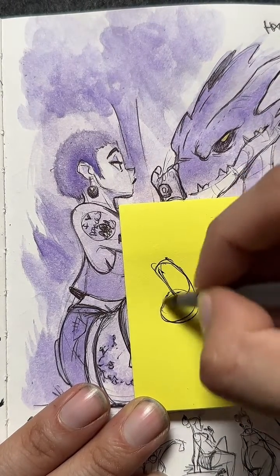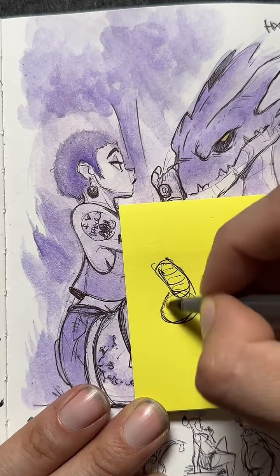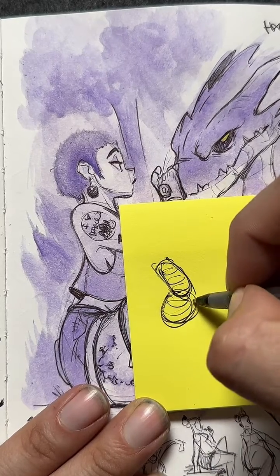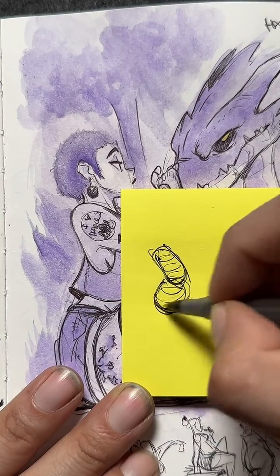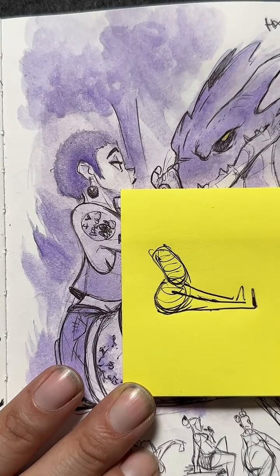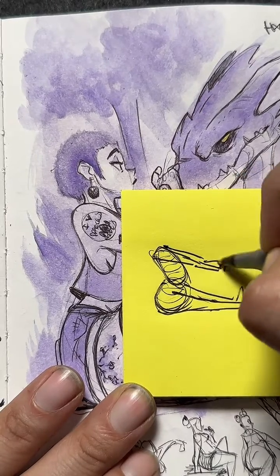A beanbag gives me two volumes, one for a rib cage and one for my legs and hip bones. If I learn to play along with this, and I just learn how the flow of my legs go, I can draw really simple characters.